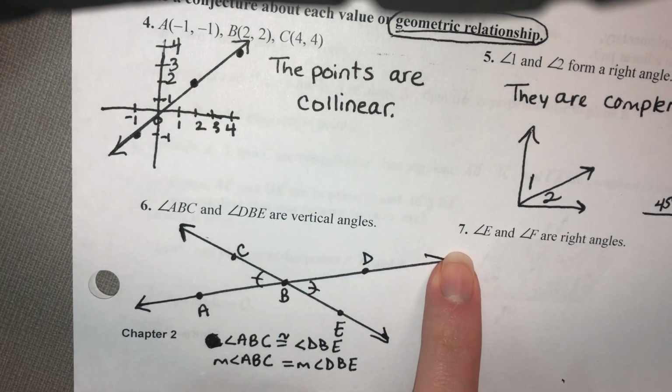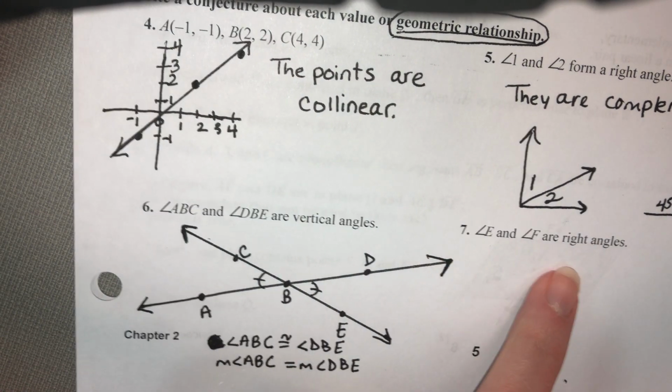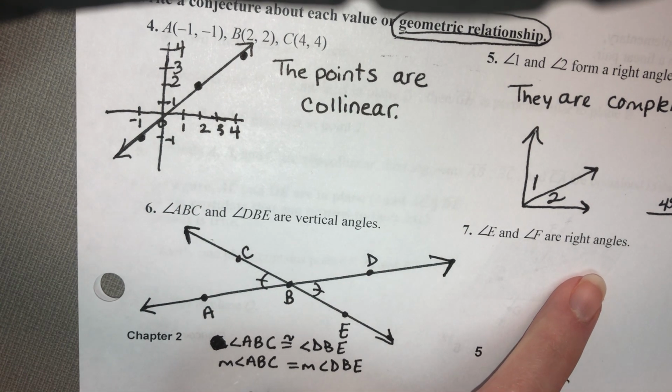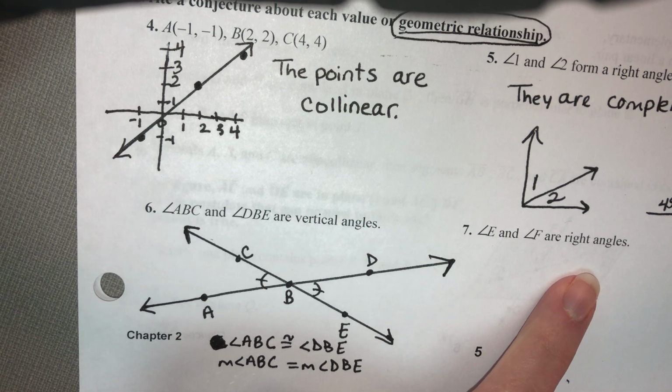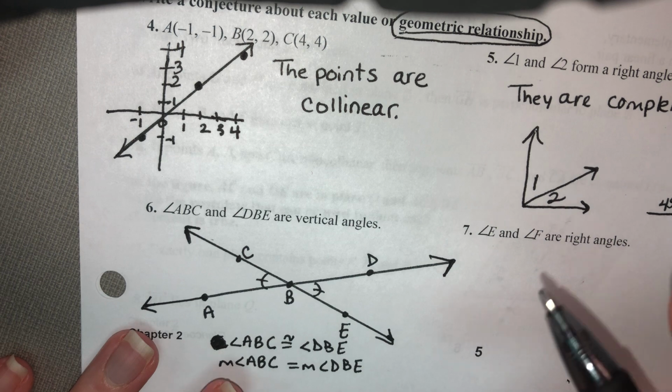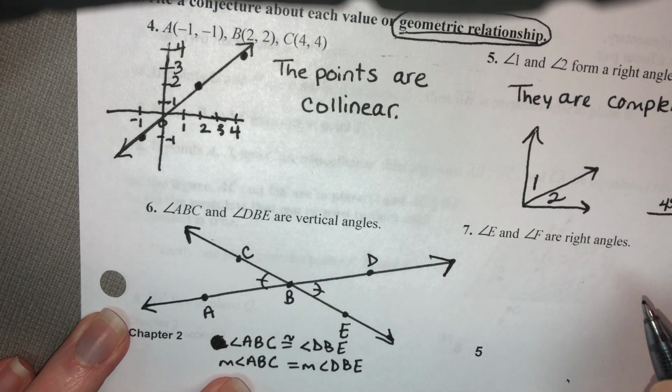Okay, number 7. Angle E and angle F are right angles. Okay? So you might want to pause the video and see if you can come up with a conjecture on your own, and then check and see. And you might come up with one even that I don't have written down. But let's say that you've had time to do that.